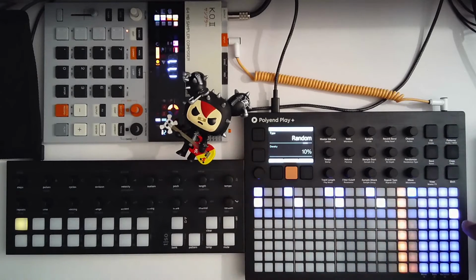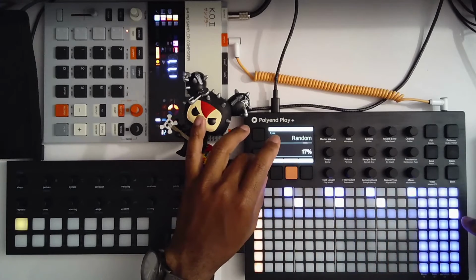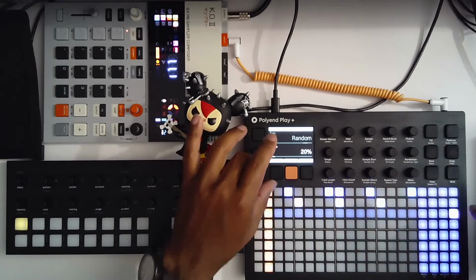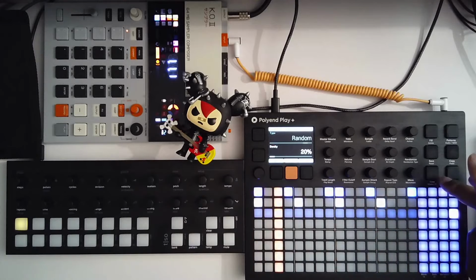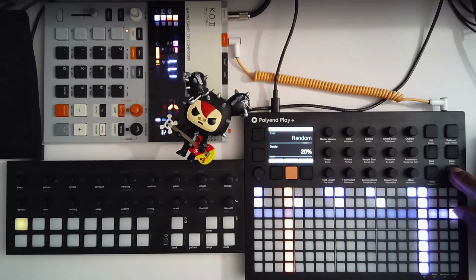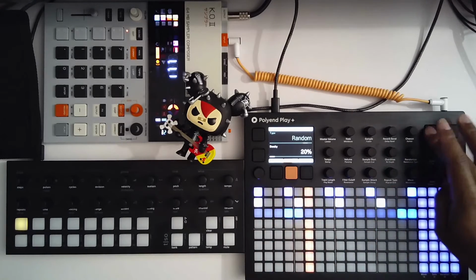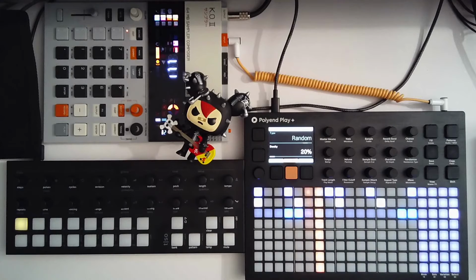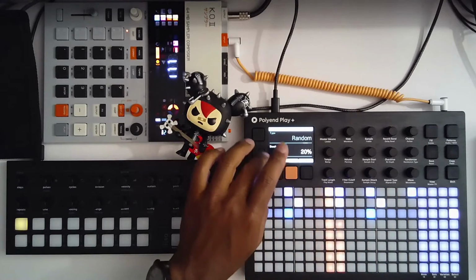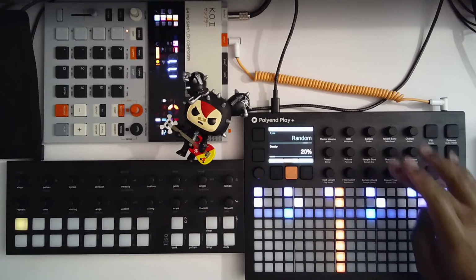Let's just do random 20%. But what we'll do is we'll change the length this time. Okay. So shift, just this guy. Make them longer and we'll hit fill. Boom. But if you don't like it, we just hit fill again. And it will redistribute that 20%.